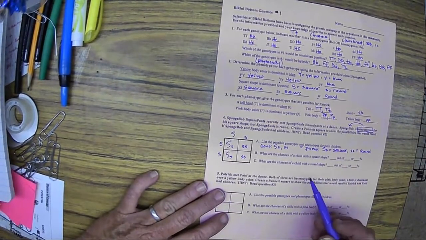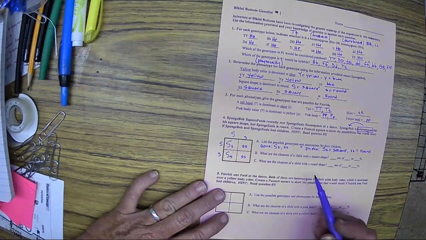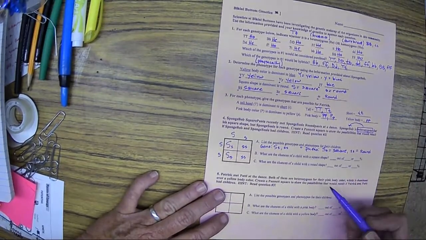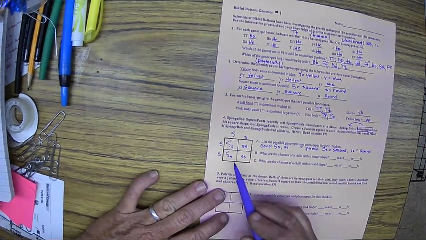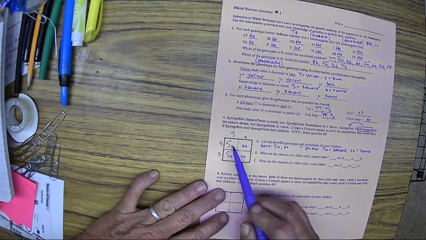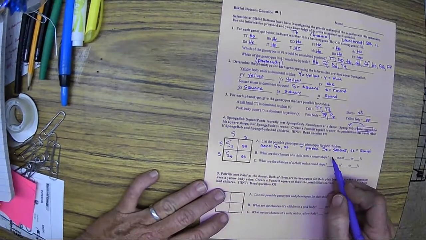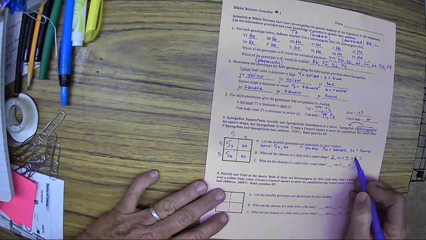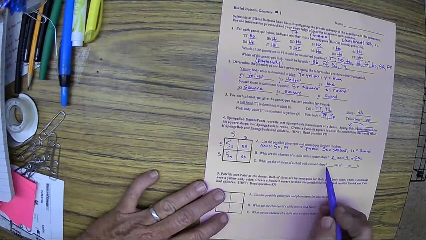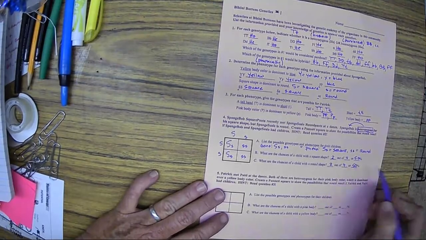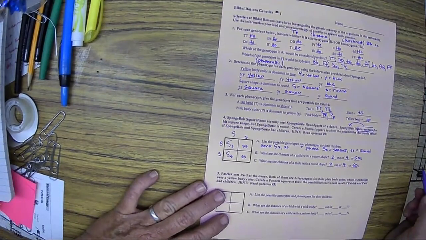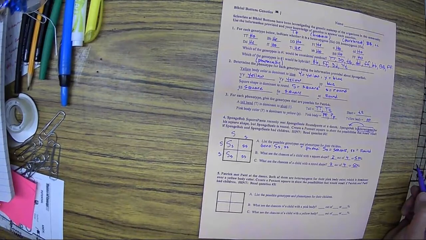Okay, so SpongeBob and Susie have the opportunity to have both square children and round children. What are the chances of a child with a square shape? Well, we take a look at these four. Square shape is right here, big S, little s, so 1, 2, 2 out of 4, which is 50%. What are the chances of a child with a round shape? Again, it's 2 out of 4, which is also 50%. Okay, so SpongeBob and Sponge Susie have a 50-50 chance of having both round kids and square kids.